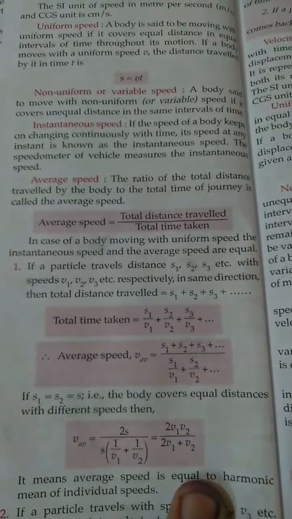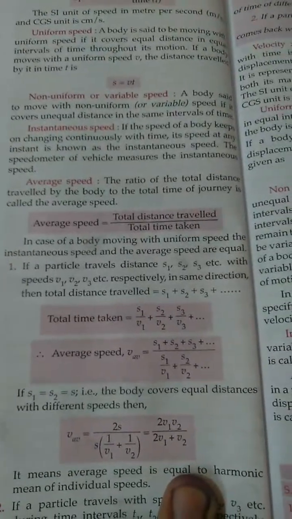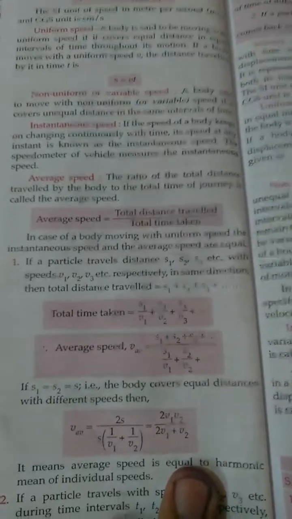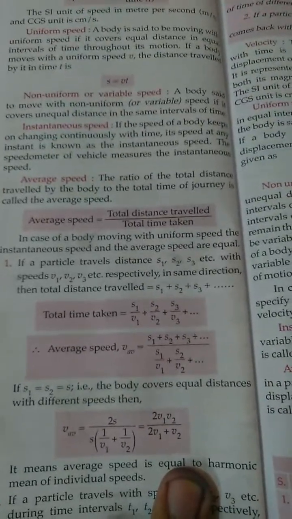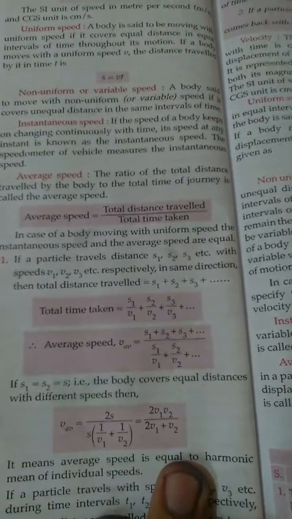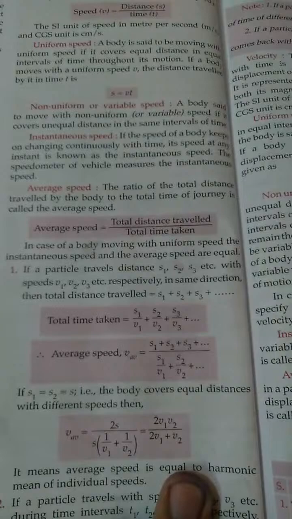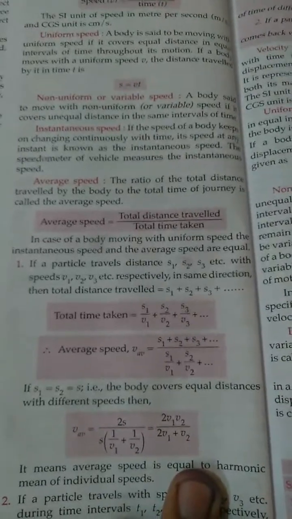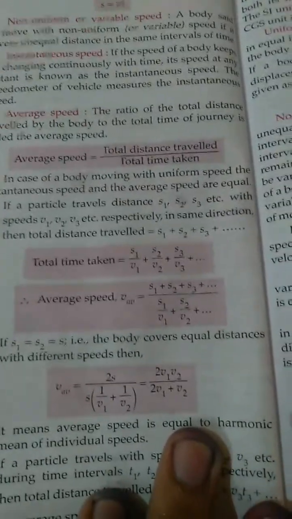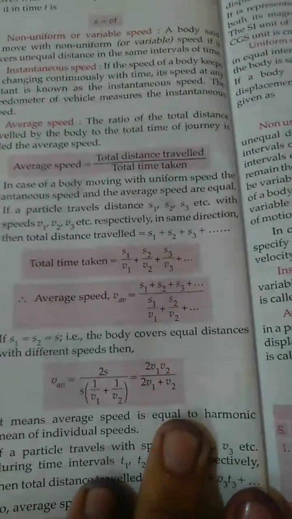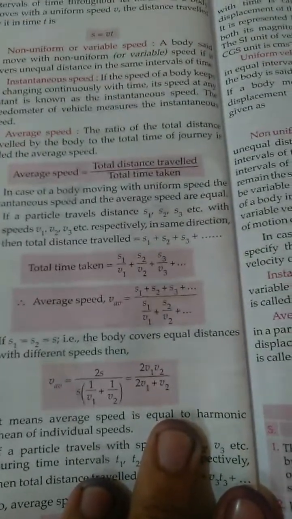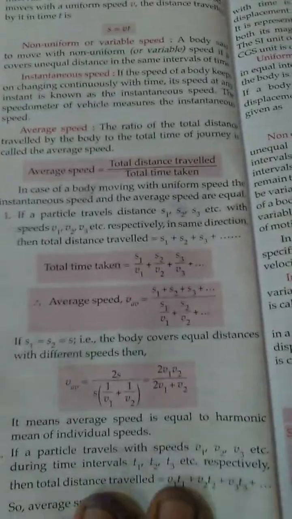If a particle travels distances s1, s2, s3, etc. with speeds v1, v2, v3, etc. respectively in the same direction, the total distance traveled equals s1 plus s2 plus s3. Total time taken is s1 divided by v1 plus s2 divided by v2 plus s3 divided by v3. Average speed is then s1 plus s2 plus s3 divided by s1 by v1 plus s2 by v2.